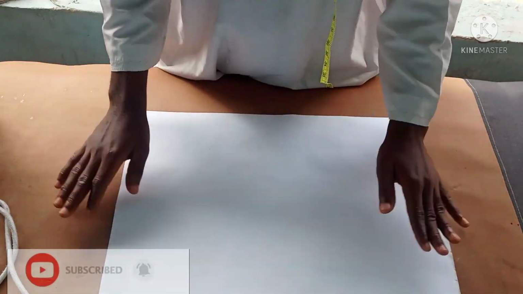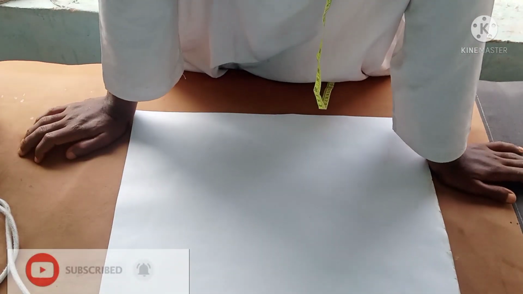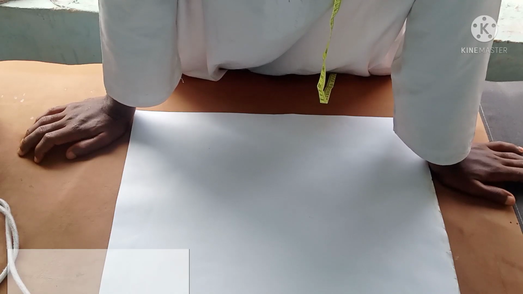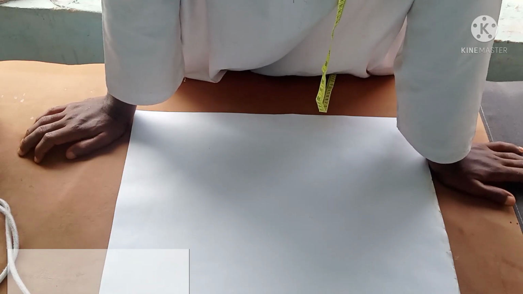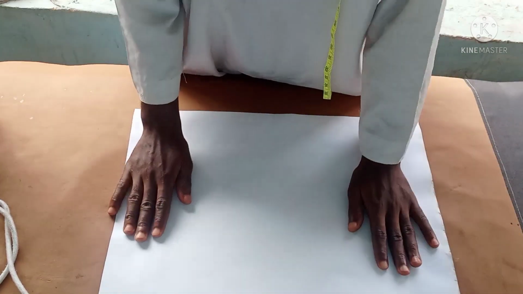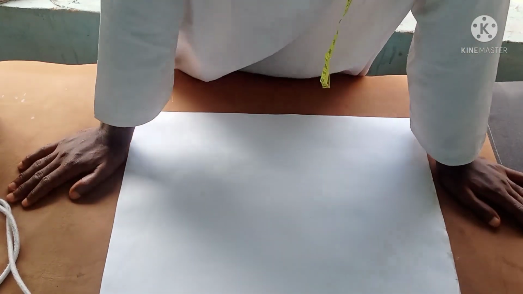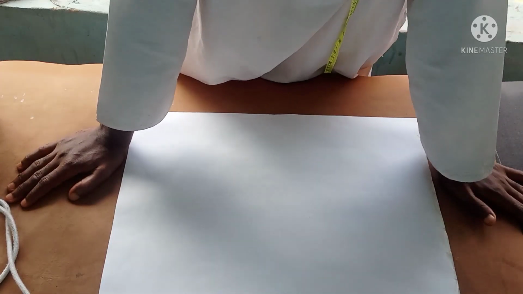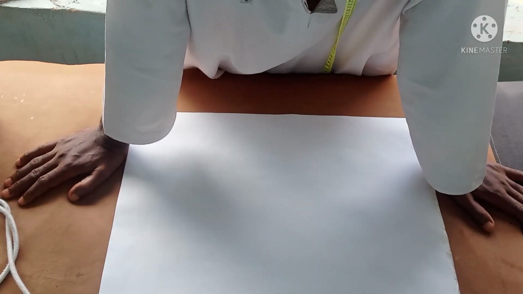In today's class, I'm going to show us how to cut a princess dart. That's a pattern on a princess dart. It's something you guys have seen before, but many are still confused. So I'll just enlighten you guys more on it.